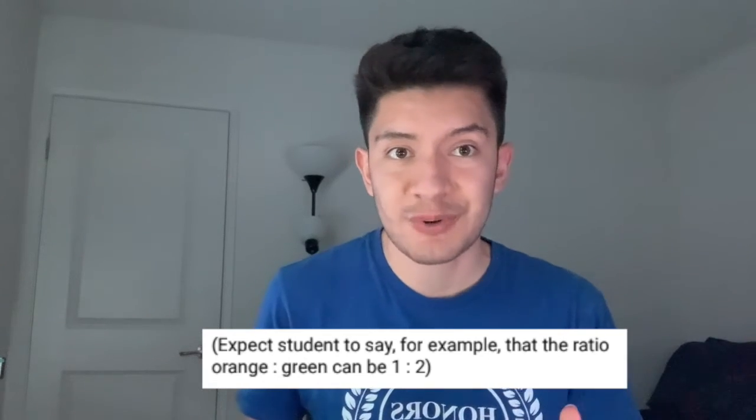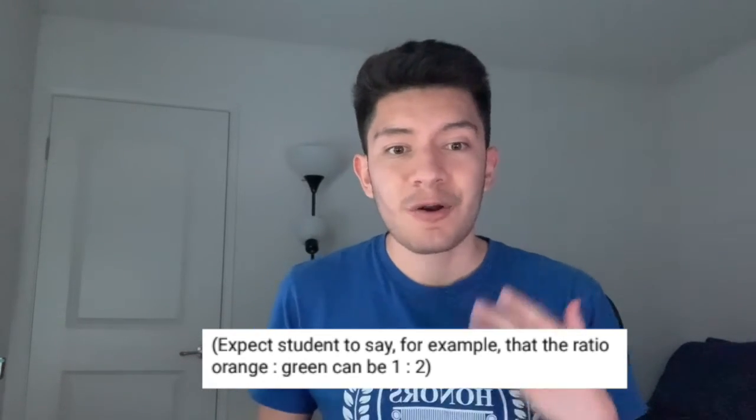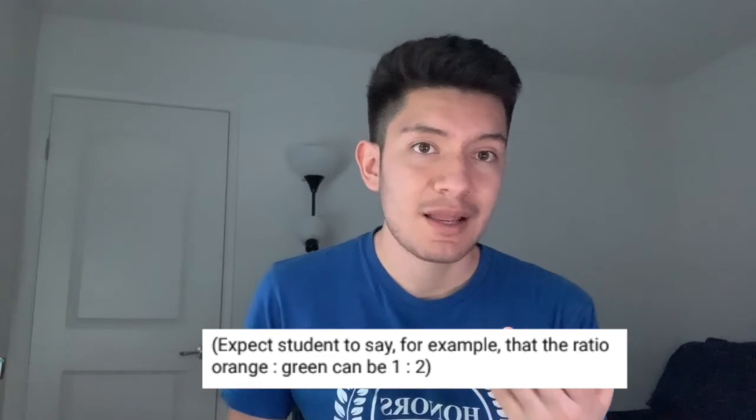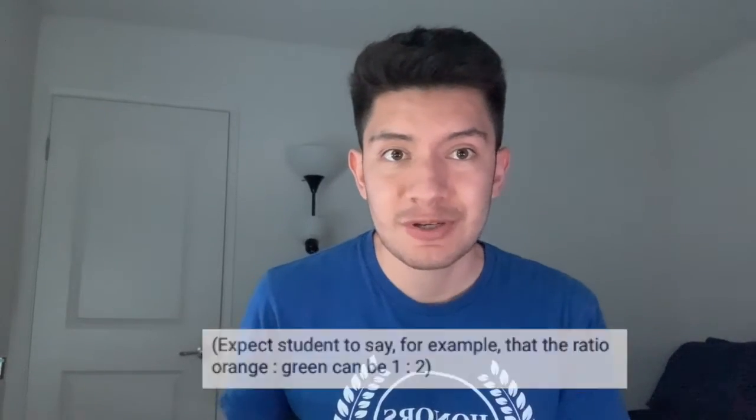Secondly, if a student finds it difficult to describe the relationship between green and orange squares in terms of a ratio, you could ask them, well, how are the green squares changing? And how are the orange squares changing? And are the number of green and orange squares increasing? And if so, by how much?